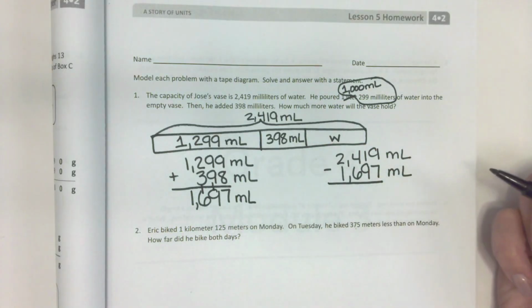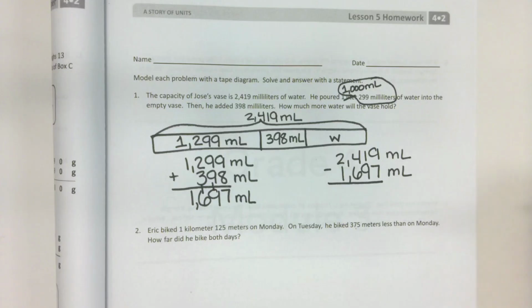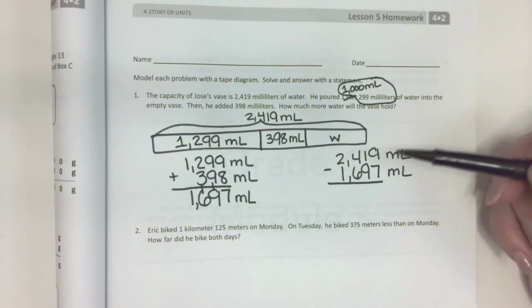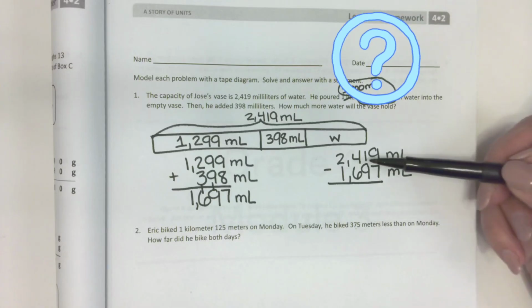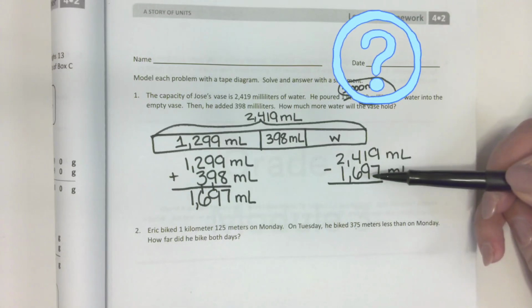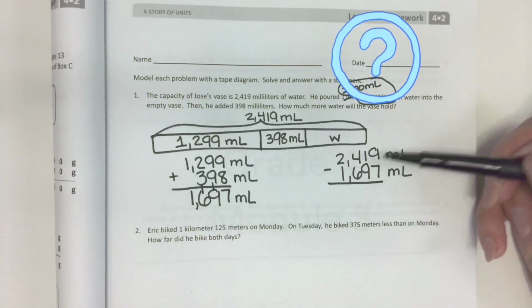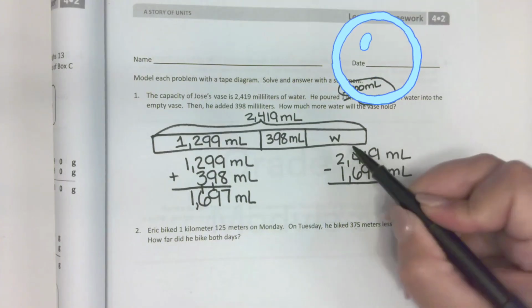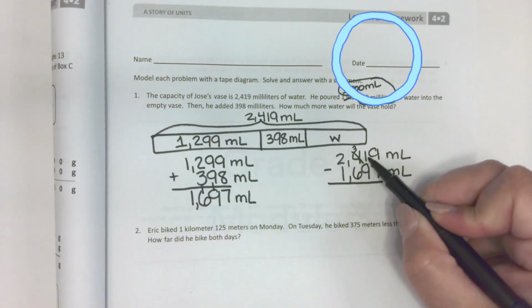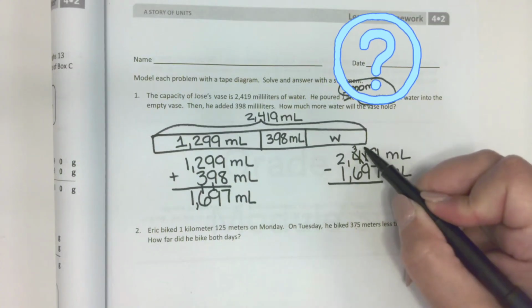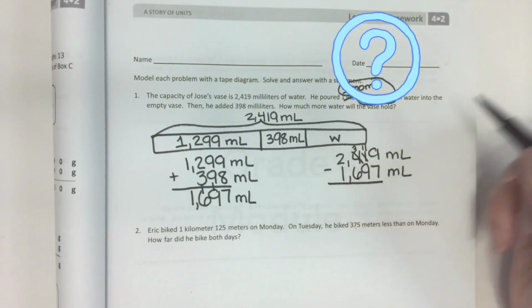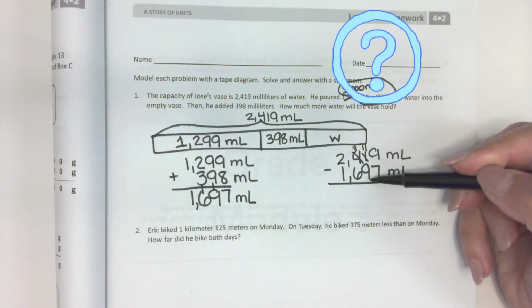All right, let's work on our subtracting. We need to check to see if it's ready to subtract. Is 9 minus 7 ready? Yes, it is. Is 1 minus 9 ready? Nope. We need to decompose. Cross off the 4, make it a 3, give 10 to the 1 in the tens place. So now that is 11. Okay, 11 minus 9 is ready.